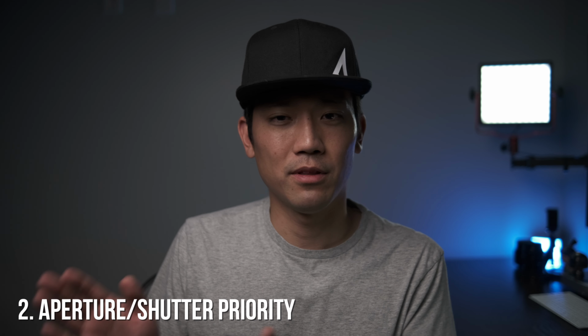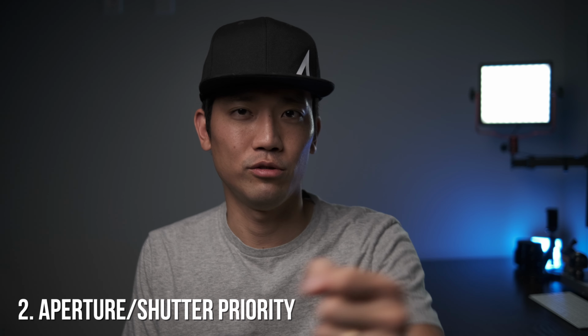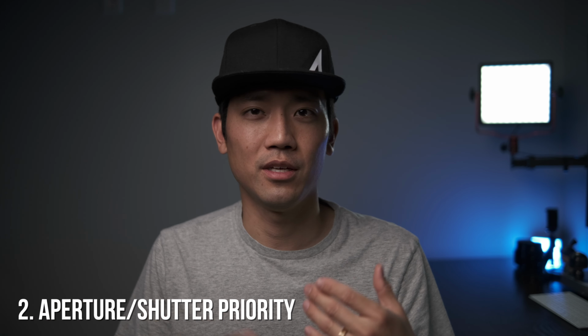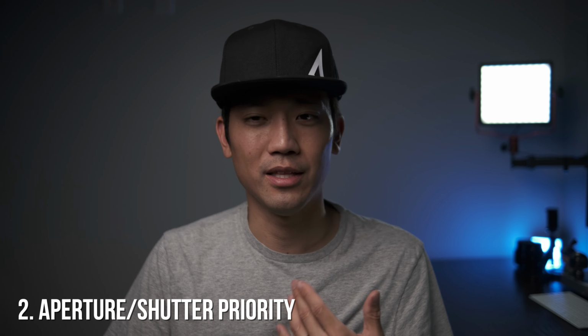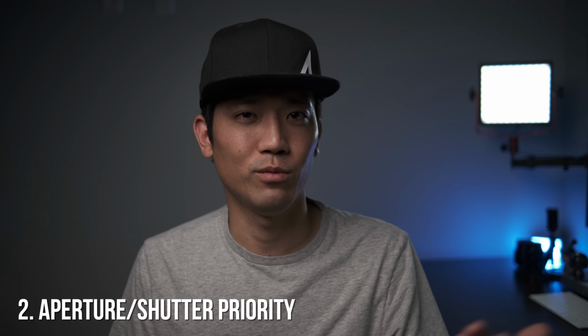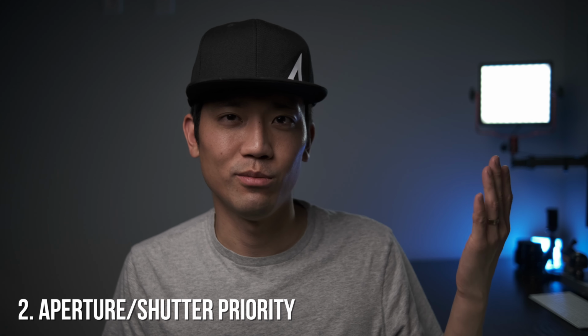I don't think the depth of field is that important when I'm trying to run and gun, trying to show everything in a proper way. I think it's more pleasing to your eyes when you have natural motion blur.